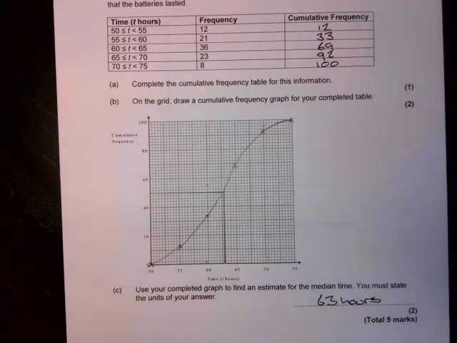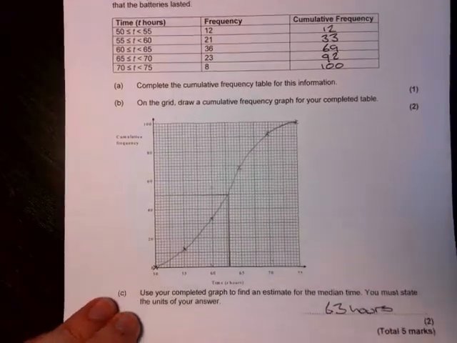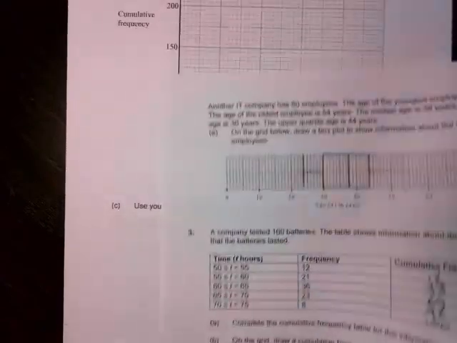With questions like this, there is always a bit of a range on the mark scheme. So if you've got slightly different, you're fine. But it should be close.